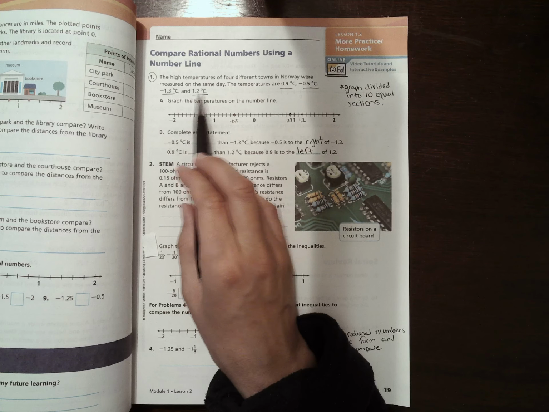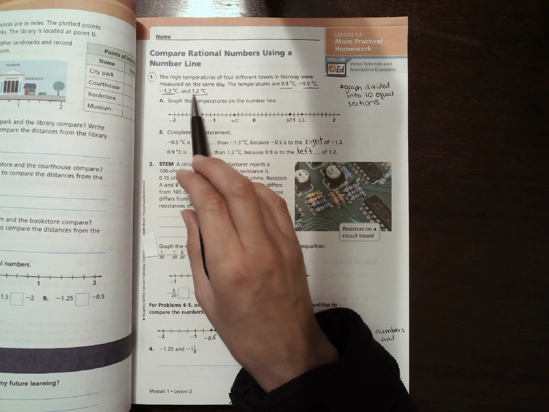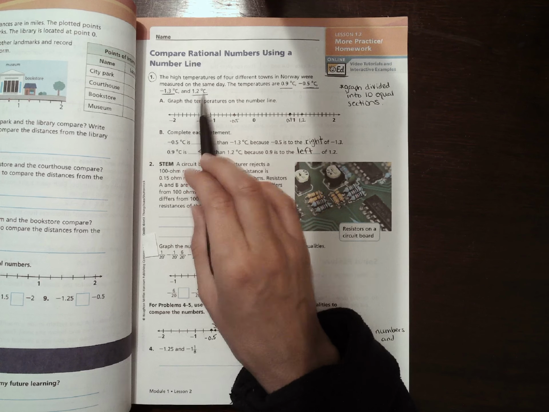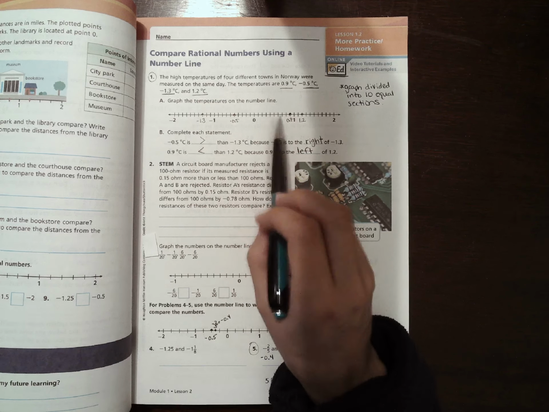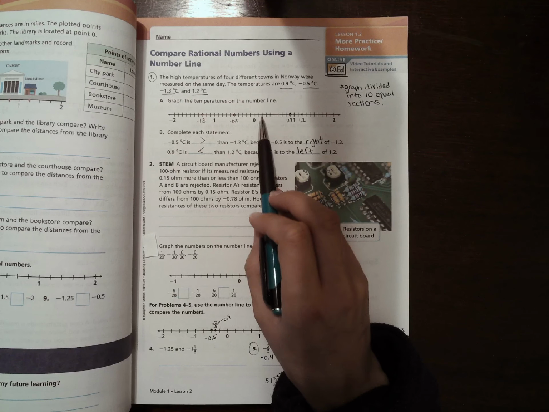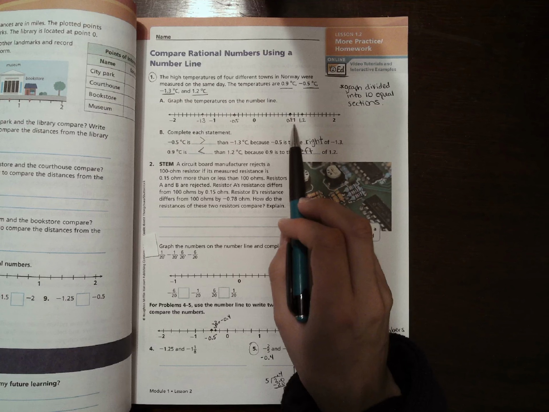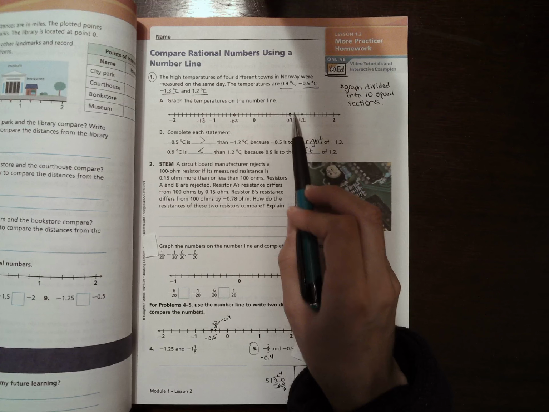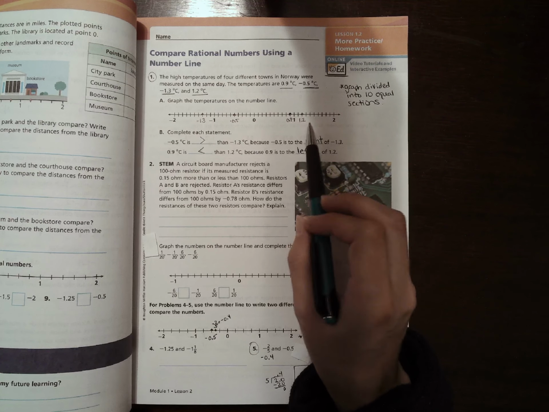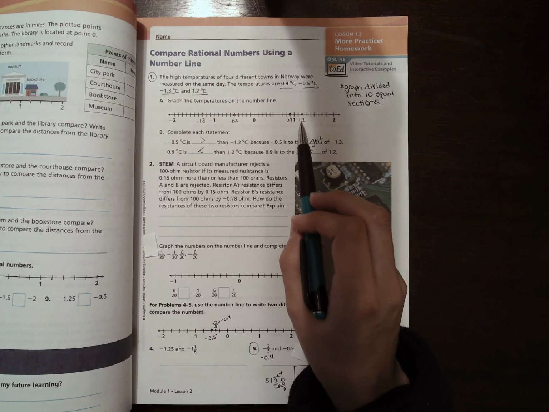Now we have 1 2/10 degrees Celsius. Since 1 2/10 is a positive number, we are going to go over to 1 and count over 1, 2. And that's where we're going to plot 1 2/10.